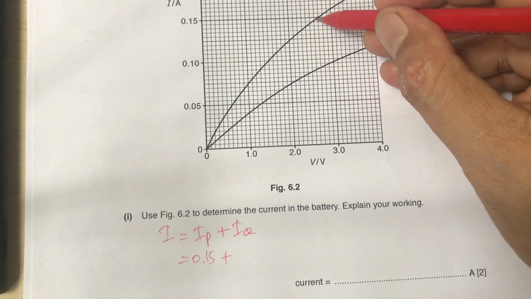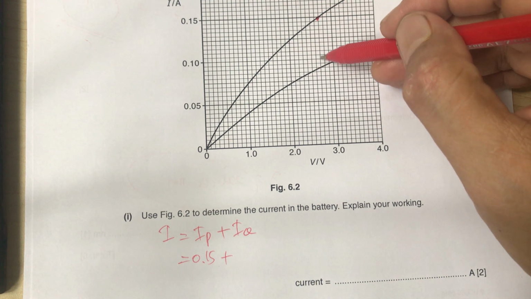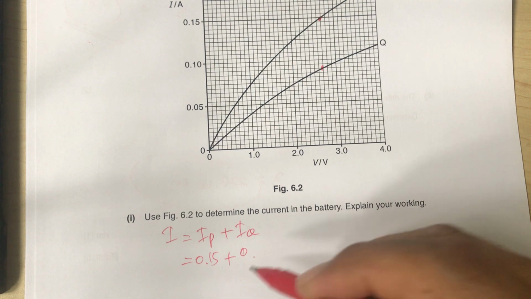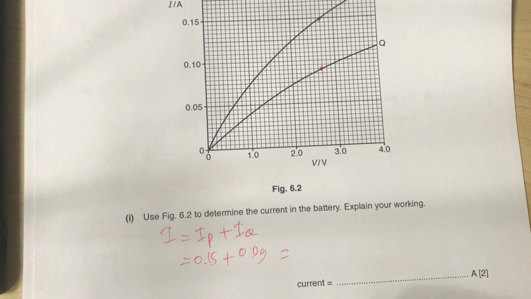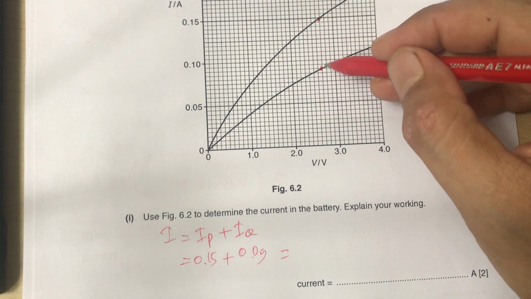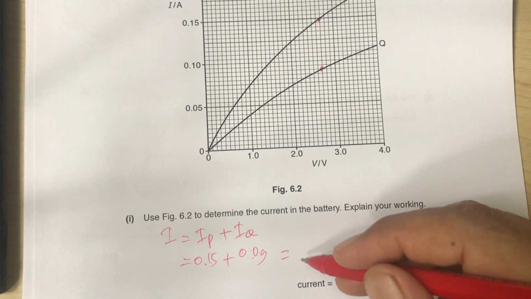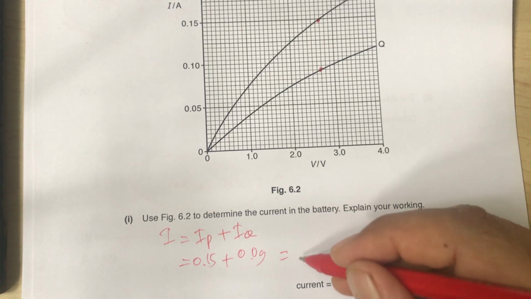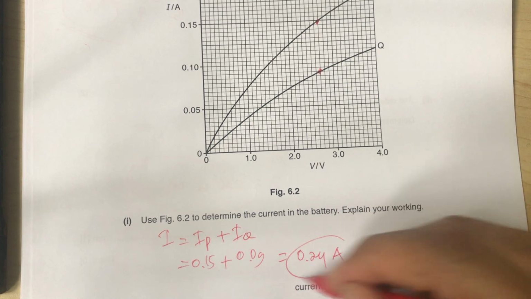Here, then here, 0.09, in the same line. So we have 0.24 ampere. Okay, we get it.